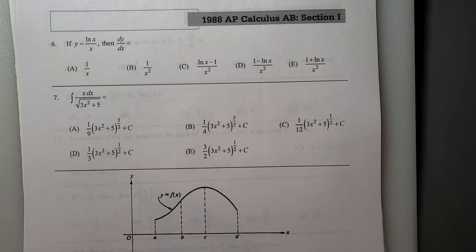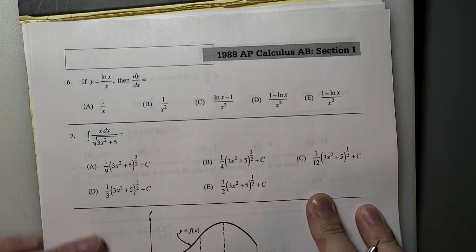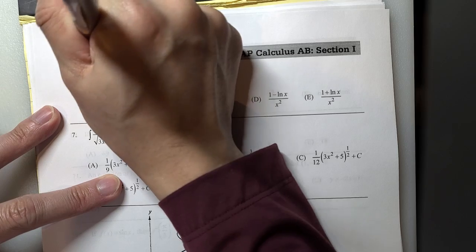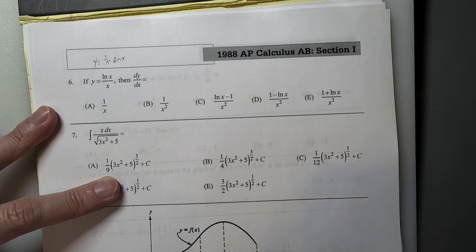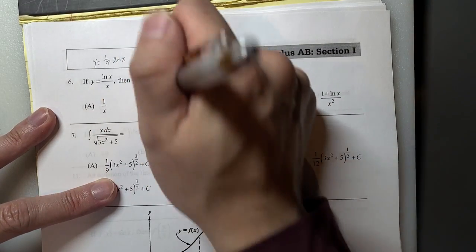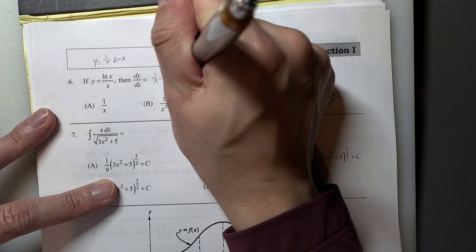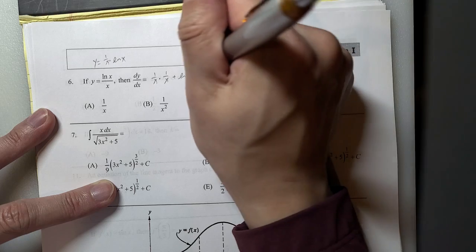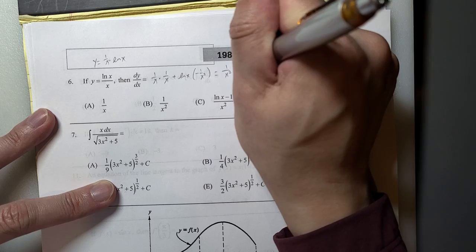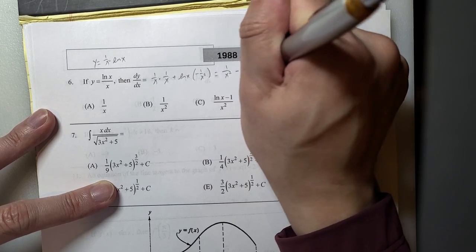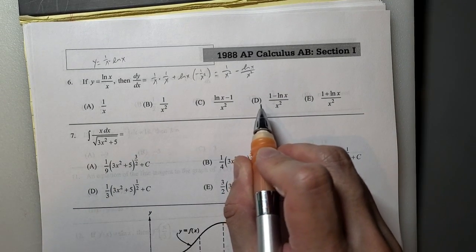If y is ln x over x, then dy/dx is equal to what? Here we can use either the quotient rule or the product rule. We can rewrite y as 1 over x times ln x to use the product rule: first d second plus second d first. First d second: the derivative of ln x is just 1 over x. Plus second d first: the derivative of 1 over x is minus 1 over x squared. So this is 1 over x squared minus ln x over x squared, which we can combine into one fraction. The answer is D.